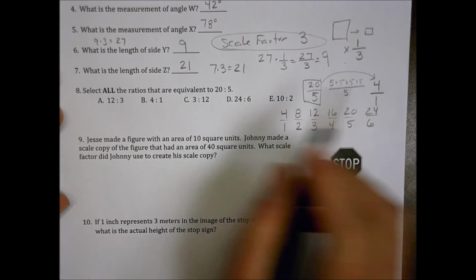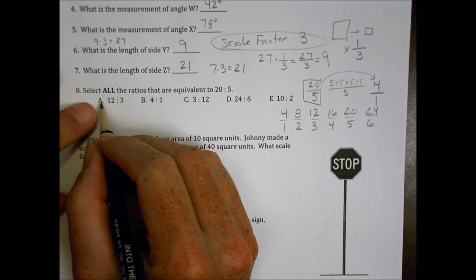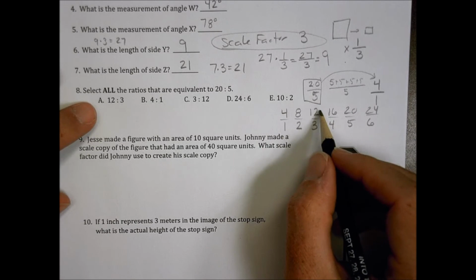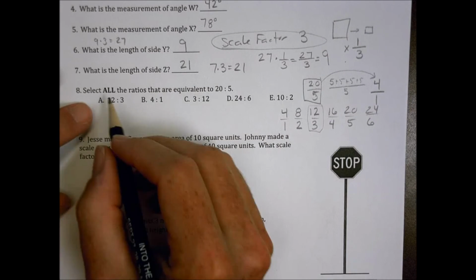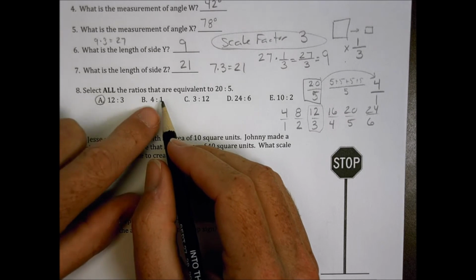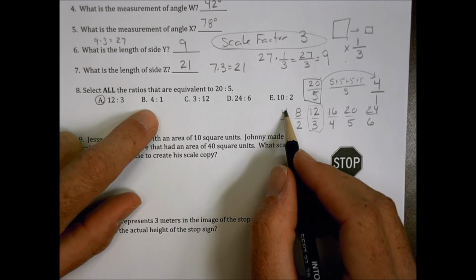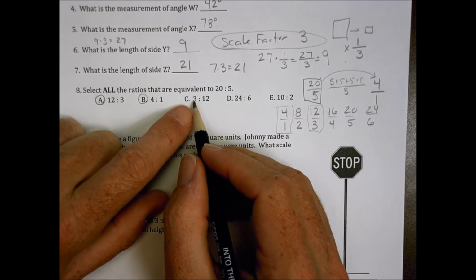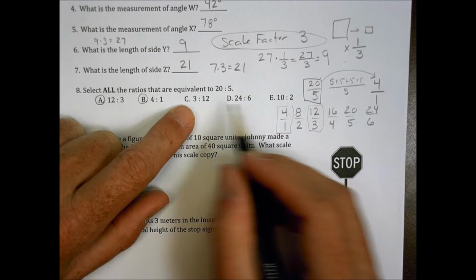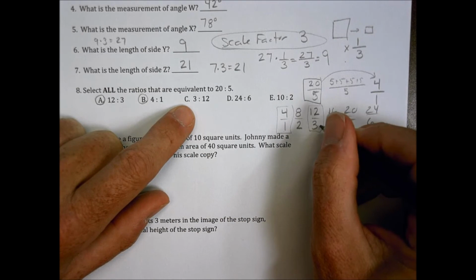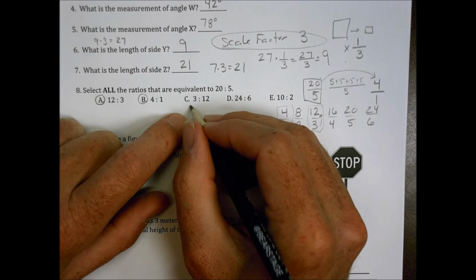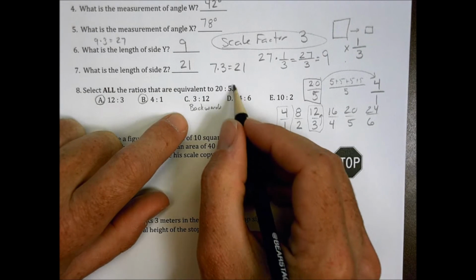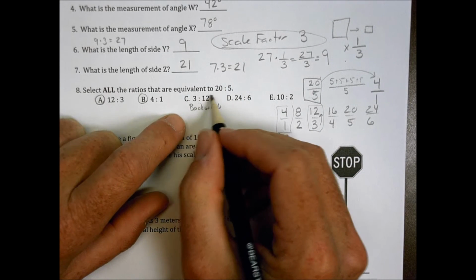Now let's take a look here. It says select all that are equivalent. I have 12/3. If I look over here, here is 12/3. So that's going to work. Letter B, 4/1. Here's 4/1. There it is. That's going to work. This one says 3/12. Order is very important here. I don't have a 3. I know that I have a 3/12 there, but this one is backwards, right? So it's not going to work. If this was 5/20, we would say yes. But that's backwards, so we would definitely say no.